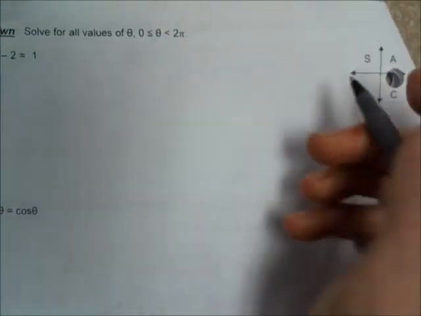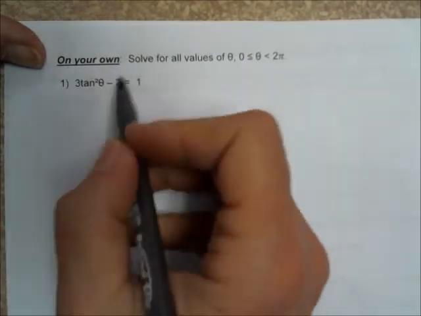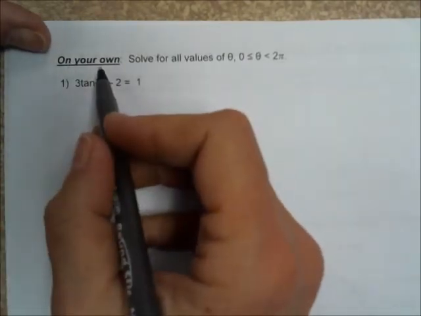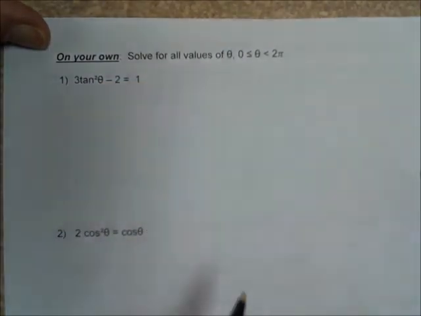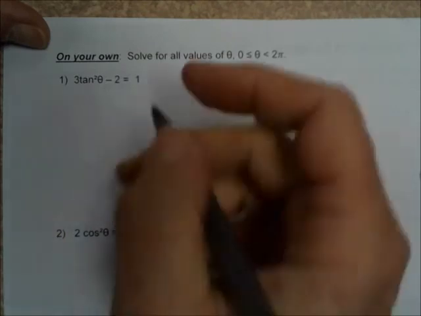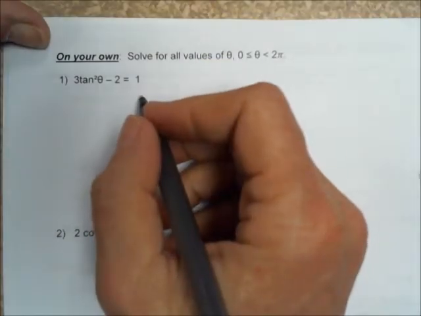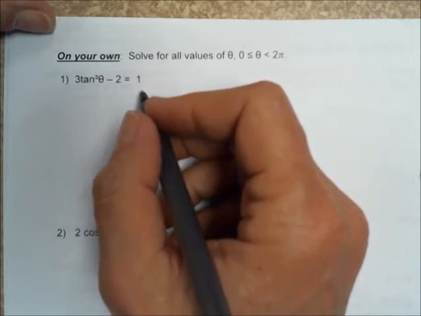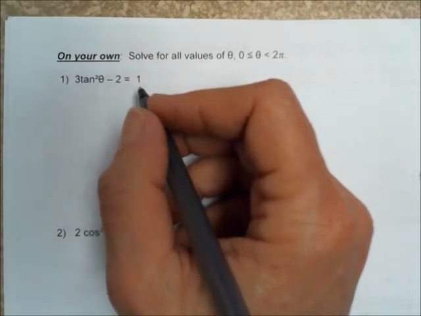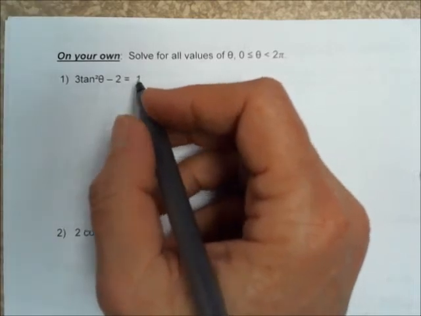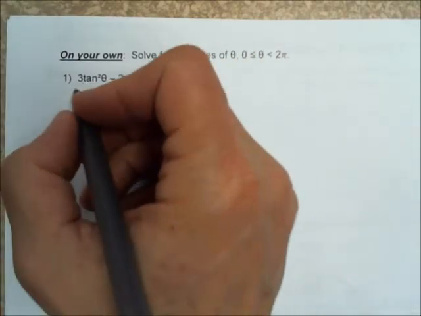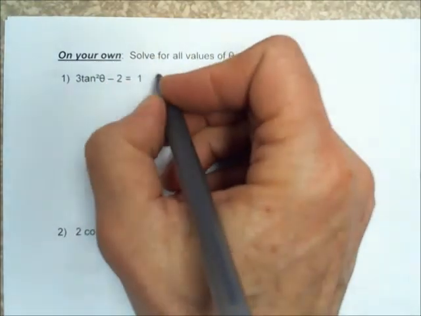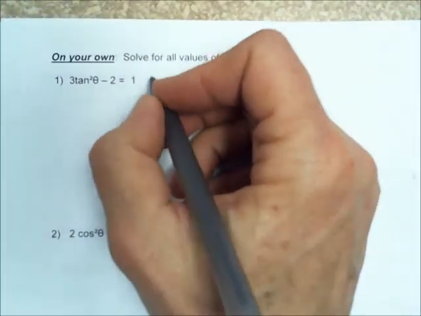So it would be really great if you could shut the video off right now and on your own solve these 4 problems. And I know how tempting it is to say, oh, I'm not going to shut it off, I'll just watch you, Mrs. Garner, do the whole thing. Well, honestly, do yourself a favor and shut the video off right now and try it yourself. And I won't talk through it. I'll just write down the solutions.